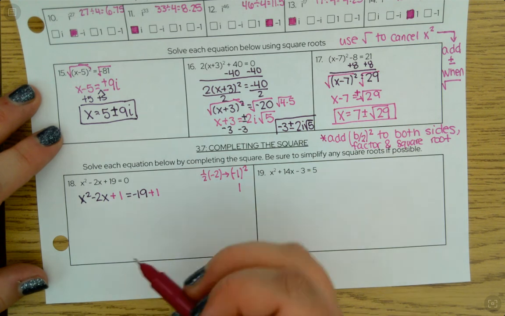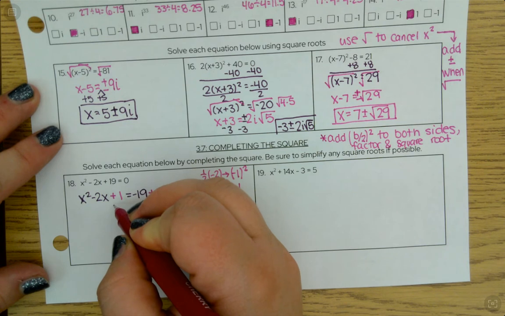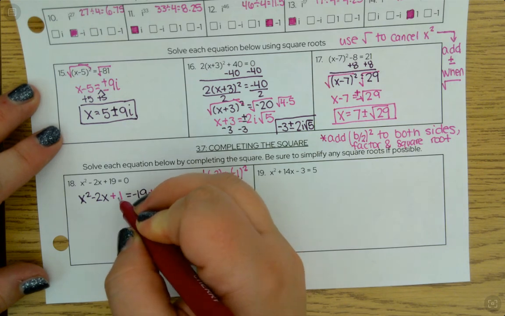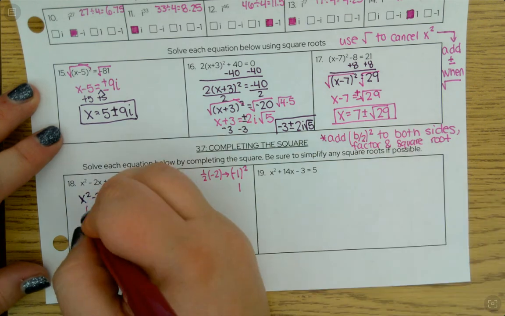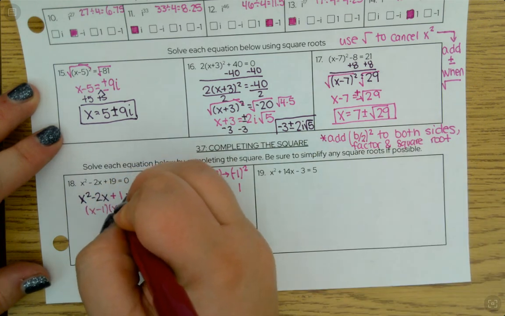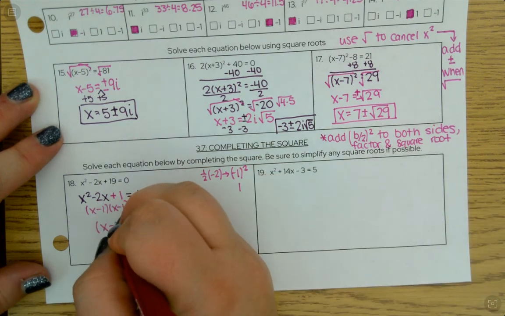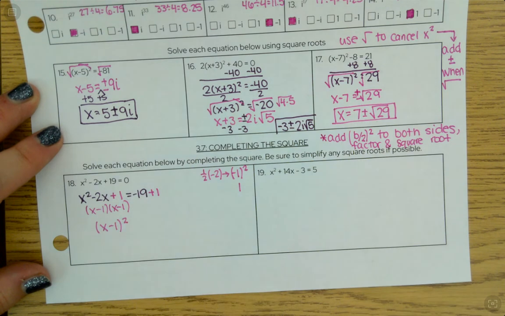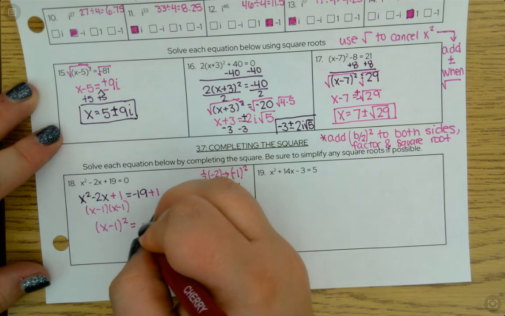The reason we did that is because now, if we're factoring, we're looking for two numbers that multiply to 1 and add to -2. And those two numbers happen to be -1 and -1. Instead of leaving it like that, we're actually going to write it as (x - 1) squared, because it's being multiplied by itself. And then over here, -19 plus 1 is -18.